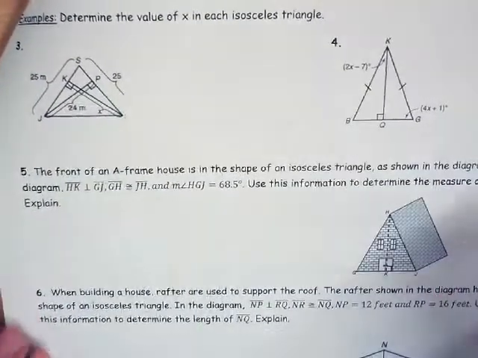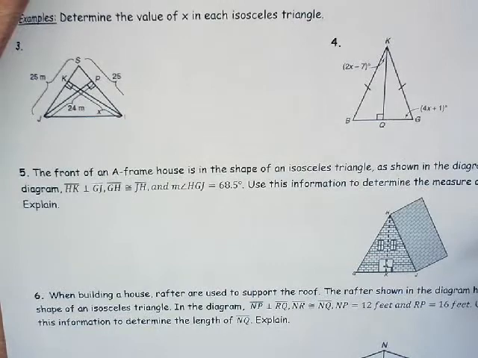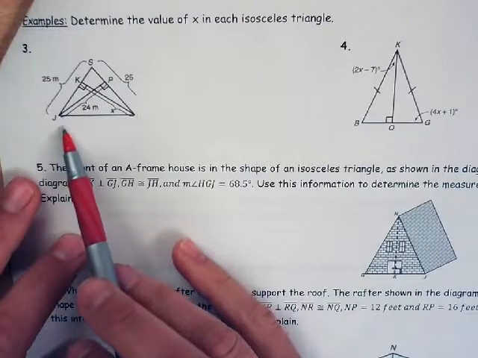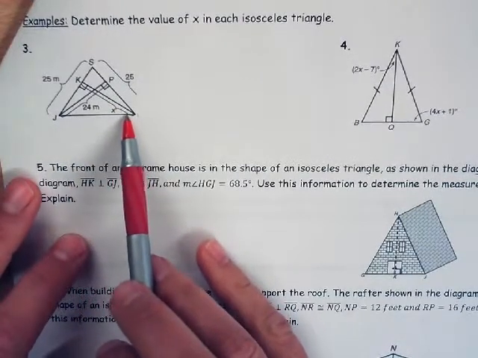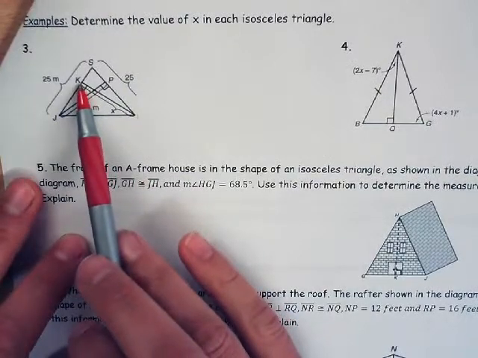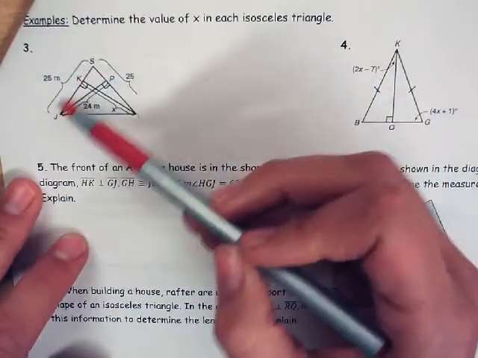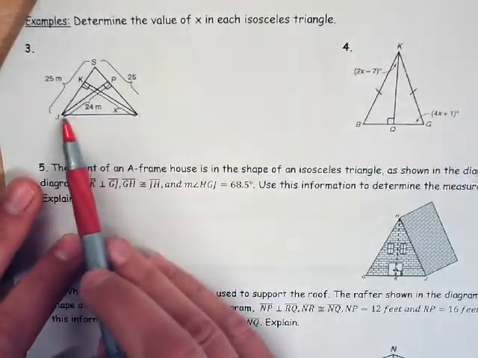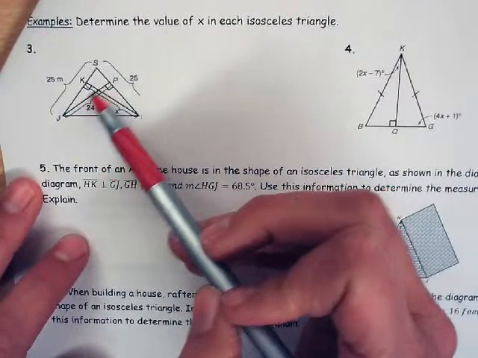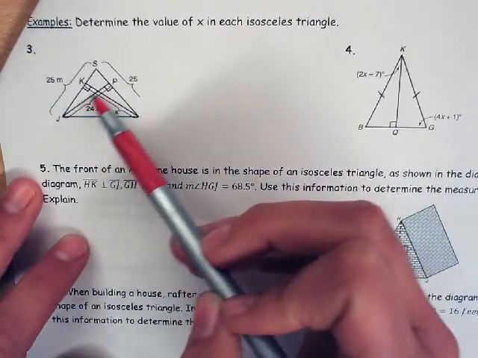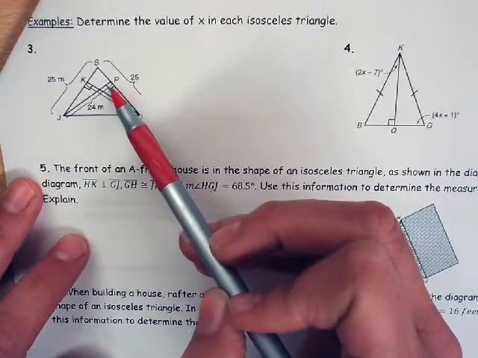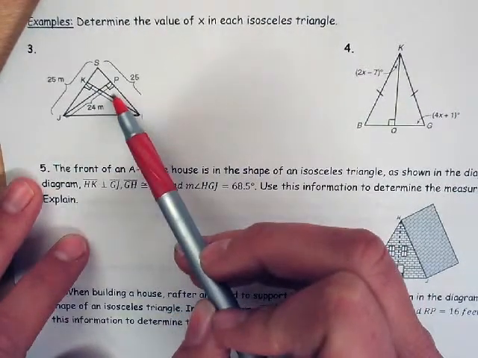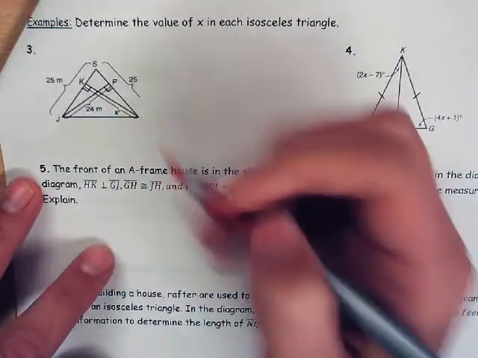Okay, determine the value of x in each isosceles triangle. So if we look here at this diagram, let's first find out where x is. Okay, it's right here. It's asking me the distance all the way from here to here. Now I know this is an isosceles triangle because it tells me that side's 25 and that side's 25. So these two angles must be my base angles. And when I draw an altitude to the other side, right here, and I can tell it is an altitude because of that right angle, then this length is equal to that length. So if this length is 24, then this length must also be 24. So x equals 24.